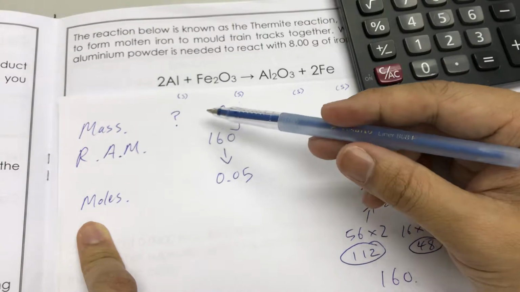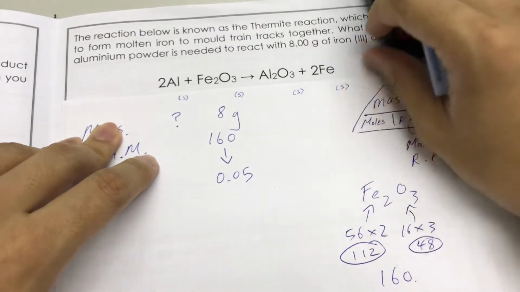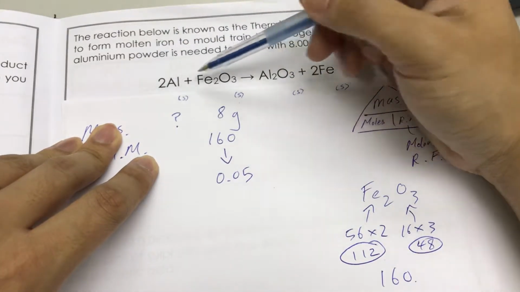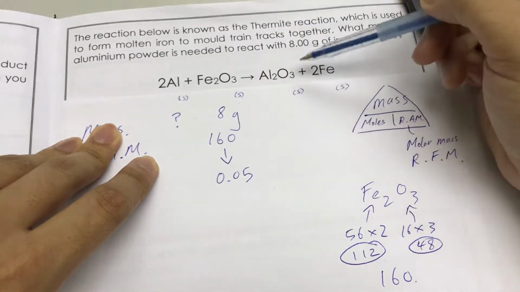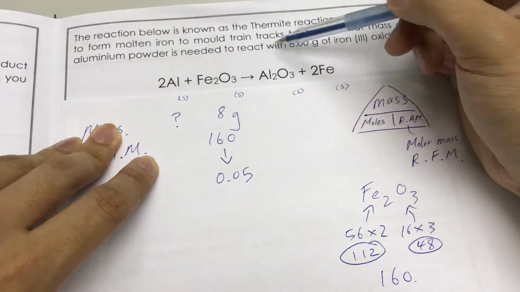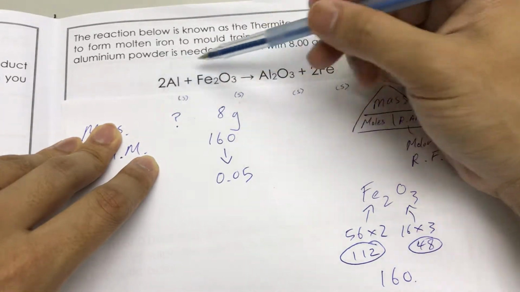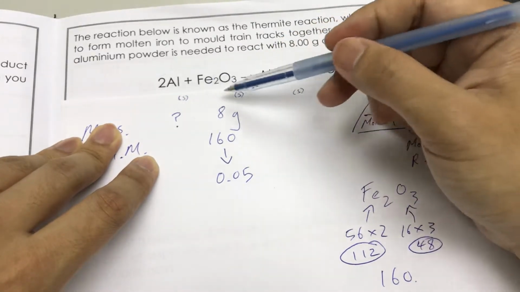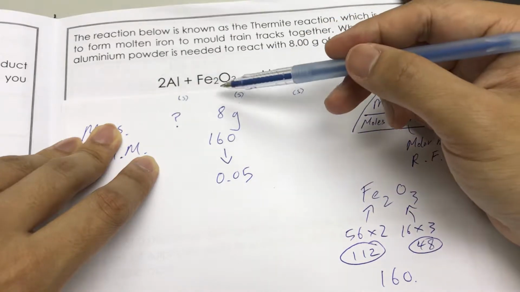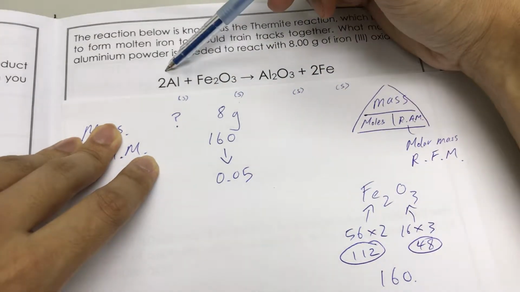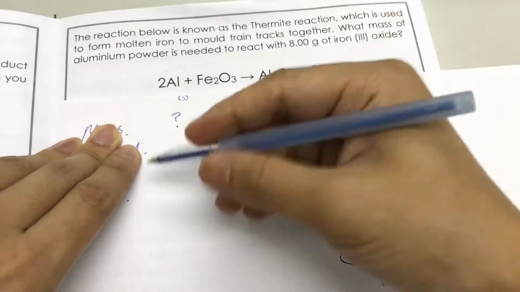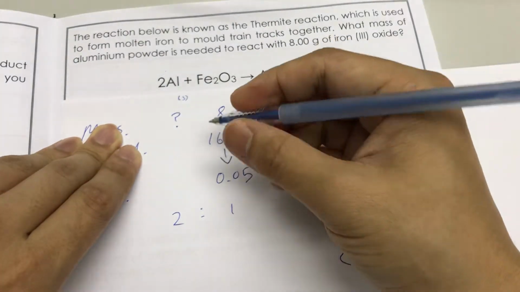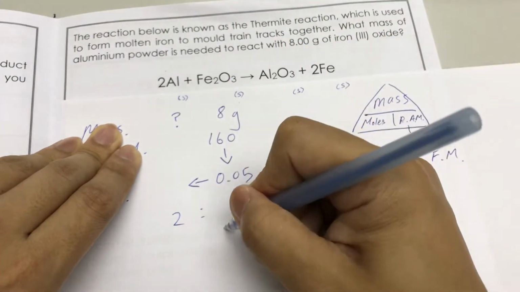Hence, we now have to utilize a concept called the mole ratio, where this equation is perfectly balanced. It's given to you already. So the ratio of the reactants to the products, 2 to 1 to 1 to 2, looking at the coefficients in front of the compounds. If there's no number, that means 1. The element and your compound, is a 2 to 1 ratio because you see a 2 here, no number here, so 2 to 1 ratio. I'm going to put this ratio here for you to see. 2 to 1.